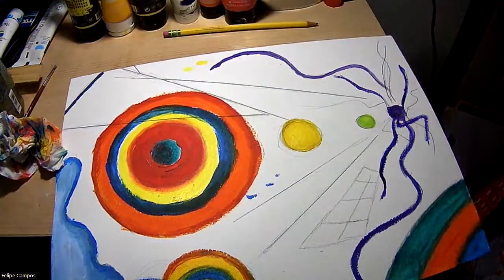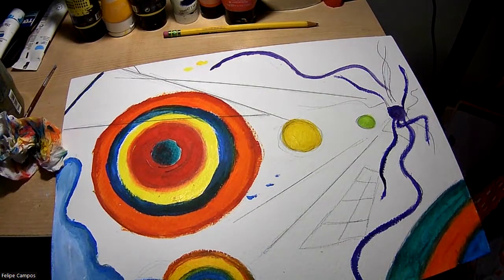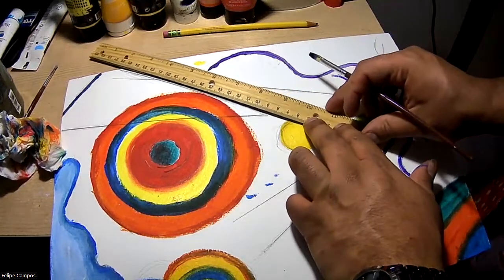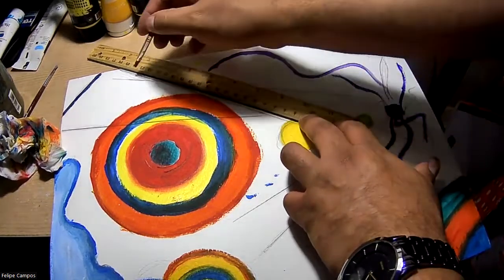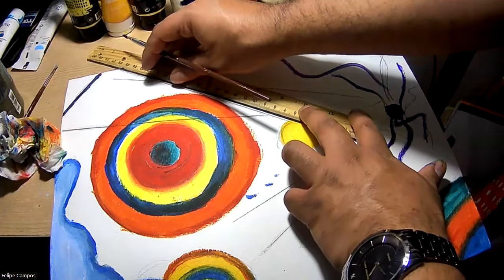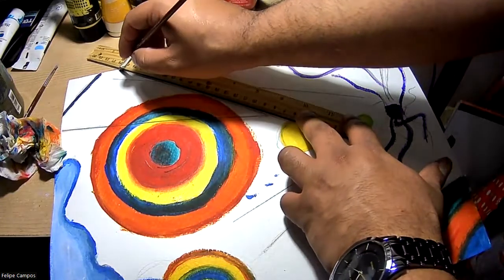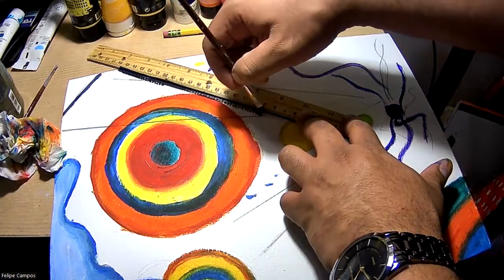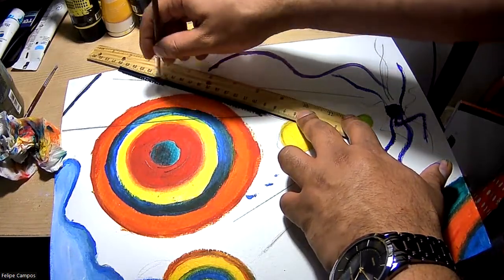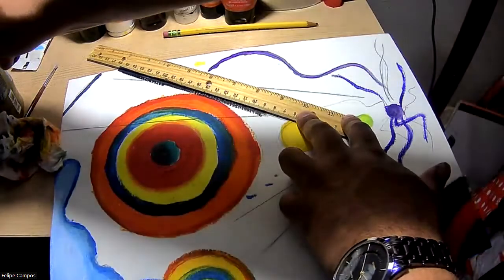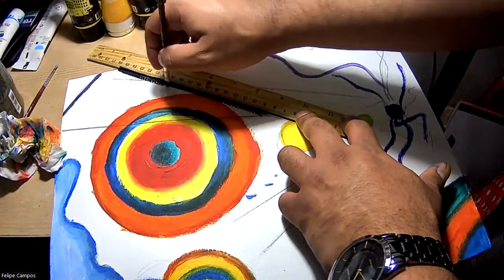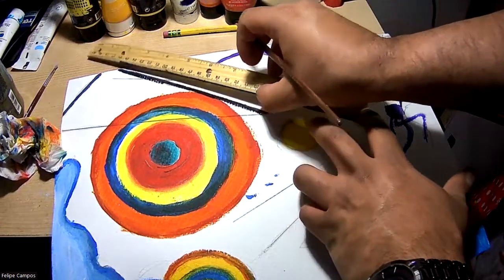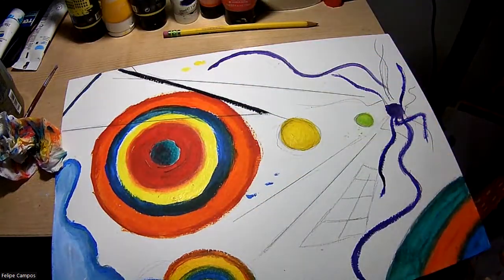I should be using, and I will be using, a ruler. I don't like to paint with rulers, but I have to, to make a straight line. Once again, see what happens? Maybe I should be using mixed media paper. Okay, it's kind of a big line, but that's cool, it doesn't matter.